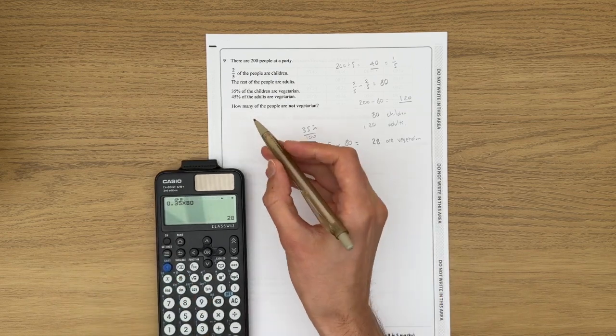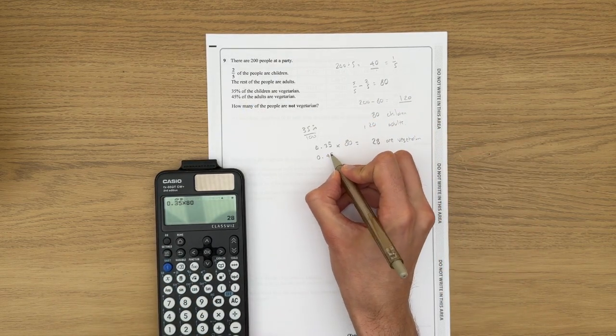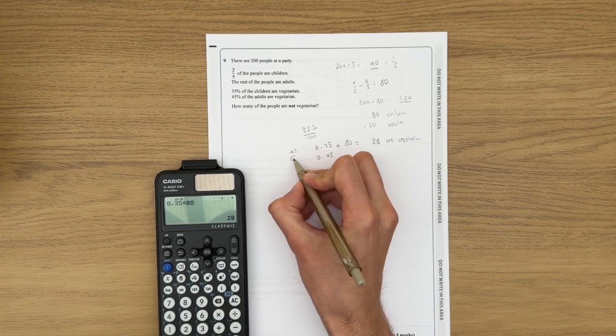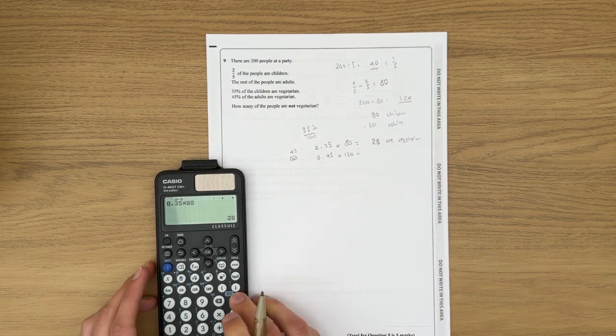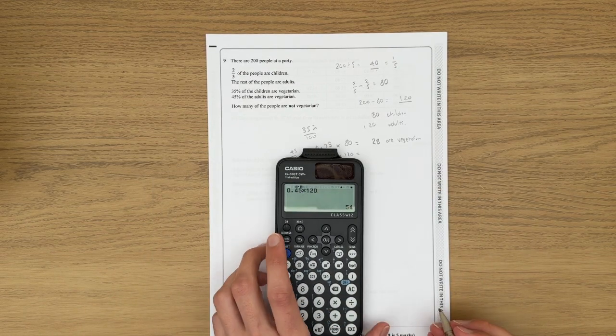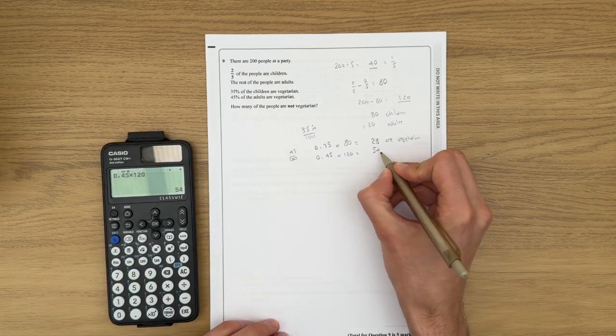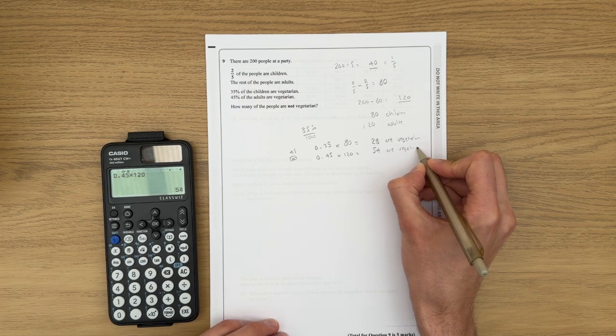And the same thing again with the 45% of adults. So this is 0.45, which is 45 divided by 100, times 120. So we go on here, 0.45 times 120, 54. So 54 are vegetarian and adults.